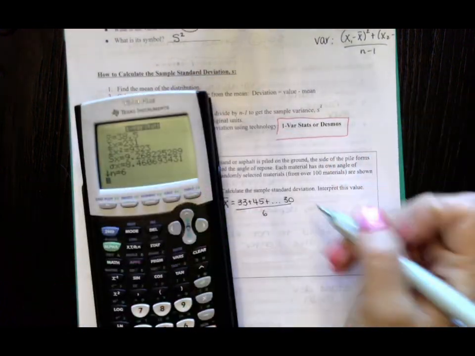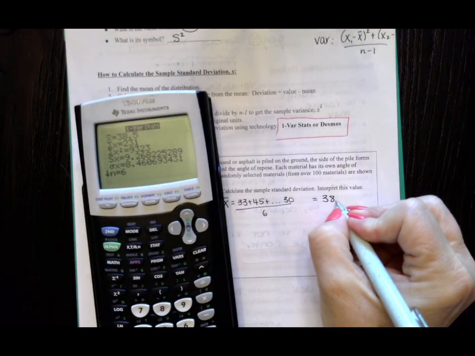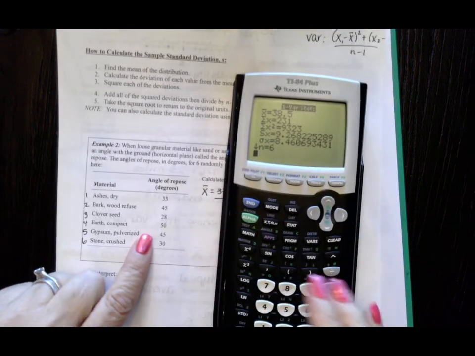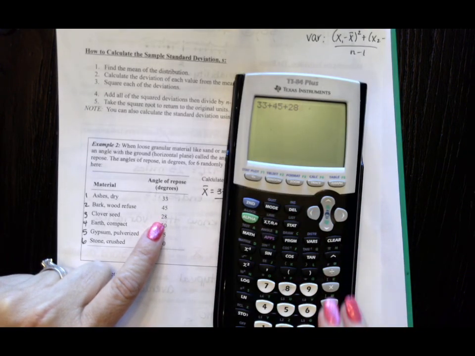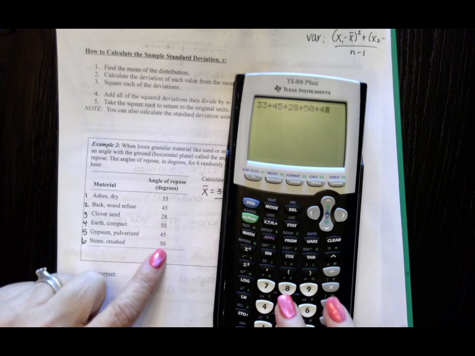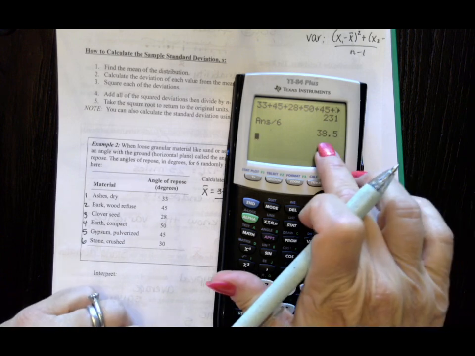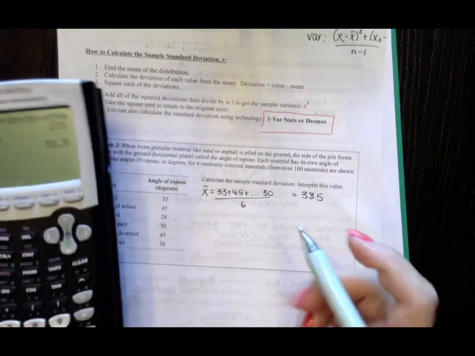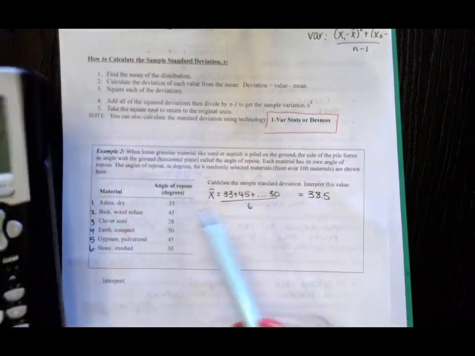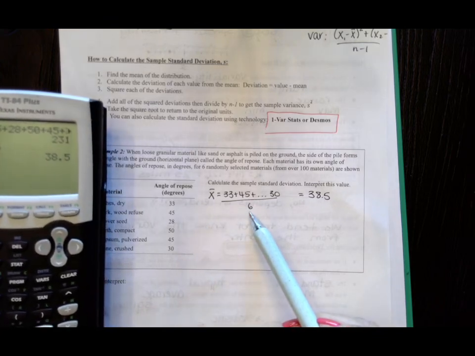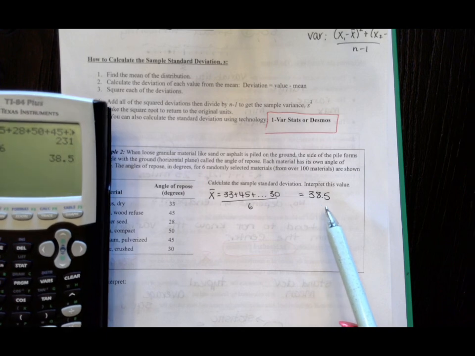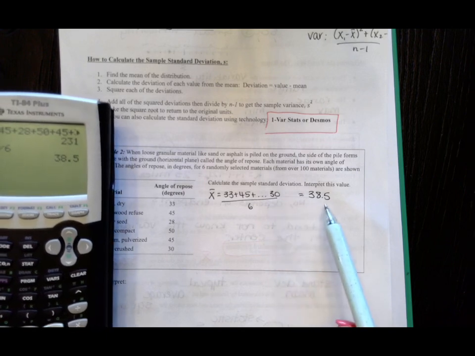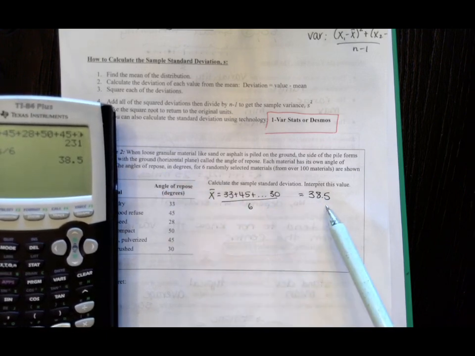Now, this value here is 38.5. Now, if I was to add all of these up, 33 plus 45, so all I'm doing here is adding these up. And now I divide this by our 6. I get the number 38.5. So from your formula sheet, from your calculator, you can add up all of these, divide by 6. That gives you your mean, your x bar, which is your mean, or from 1-Var Stats, which is the fast way to do it, you're going to get this value of 38.5.